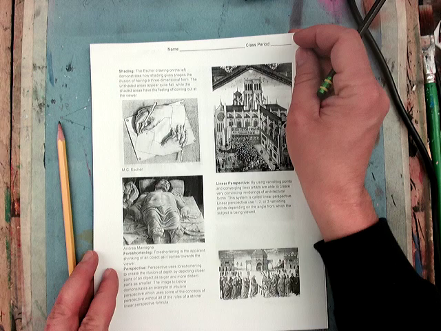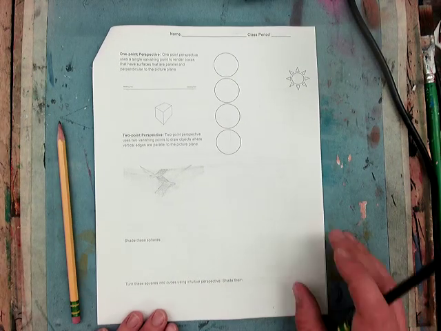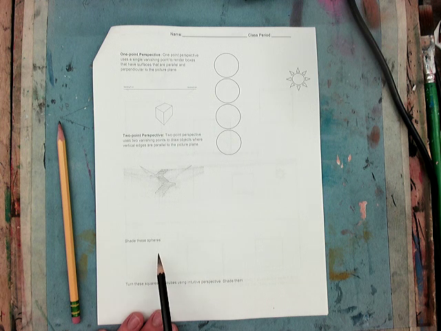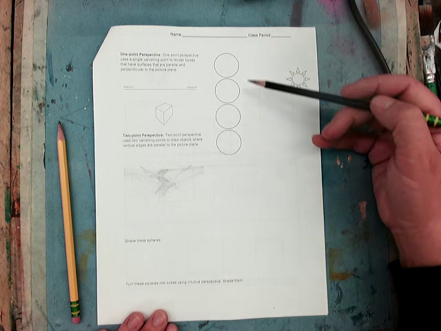We went over all of this information in class. So we should be good here. So let's look at some of the exercises. So to start with, shade these spheres. That actually got pushed over to here. So we're going to shade these spheres.